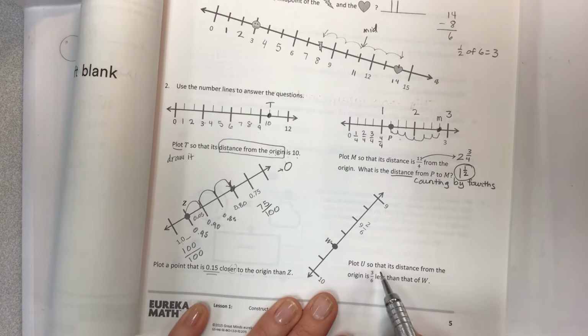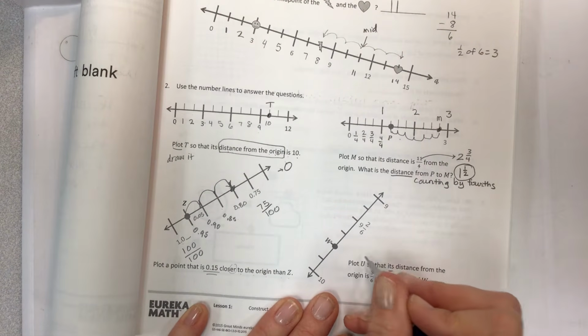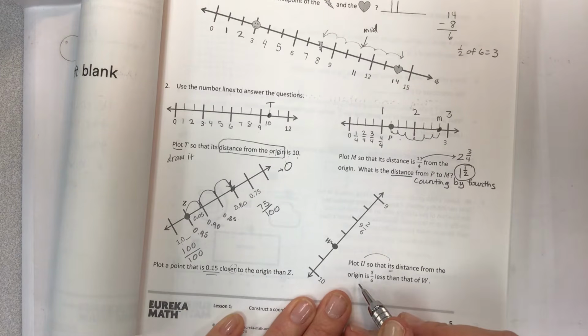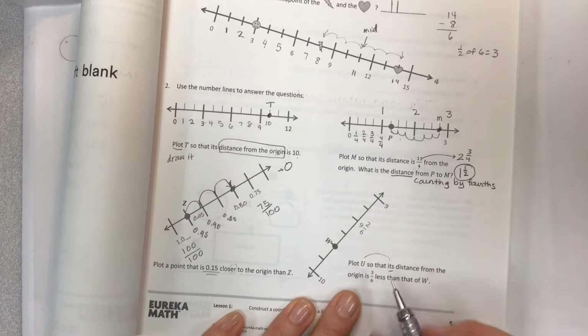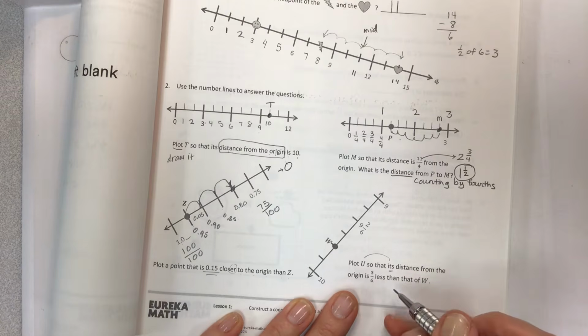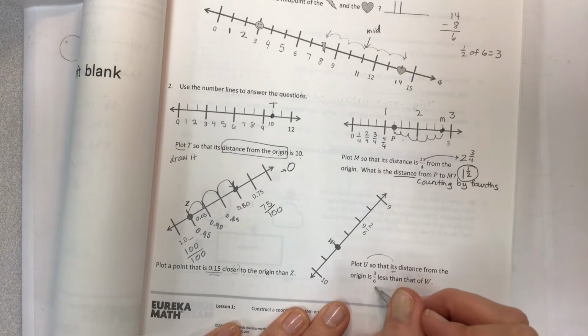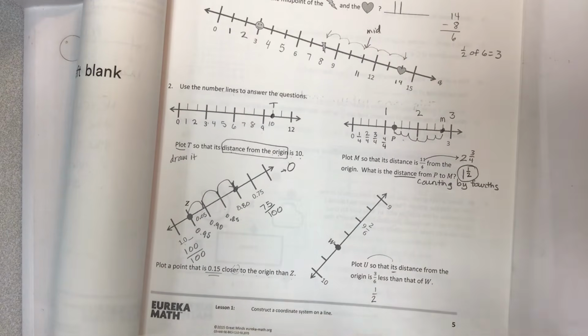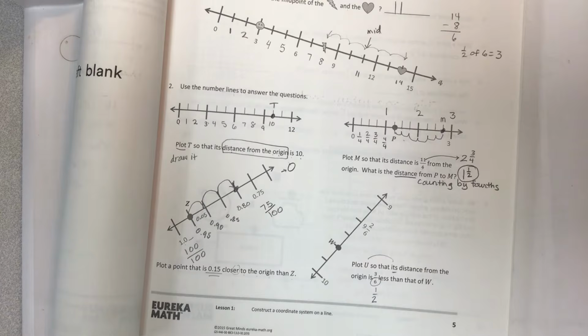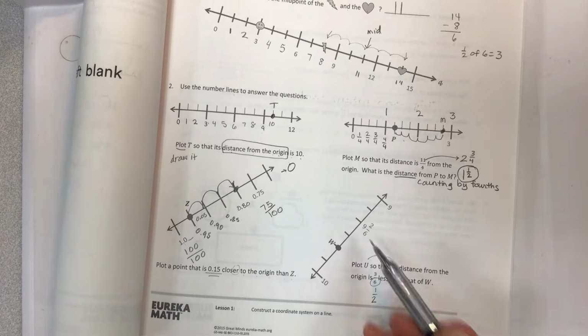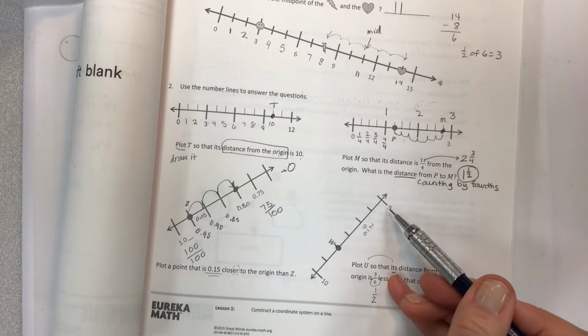Here's the next one. Plot U so that its distance, U, from the origin, again, we've got to figure out where it is, 3/6 less than that of W. Another way of saying 3/6 is 1/2, if 6 is not being used, but it is being used. So we can leave it at 3/6 for a minute. Let's take a look at what our numbers say.